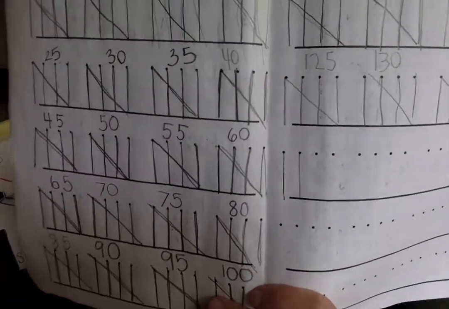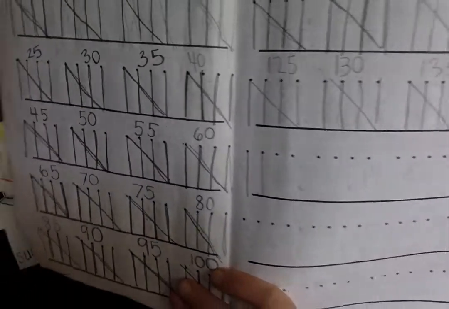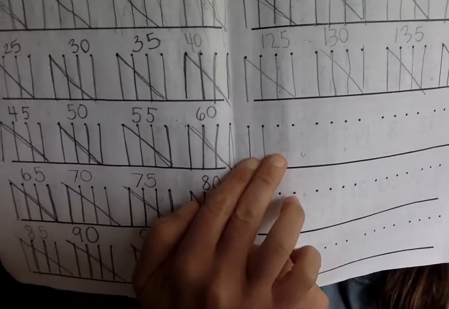Tally marks means we're counting by 5. 142. My extra 2 are down here.